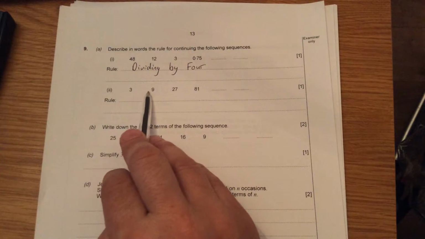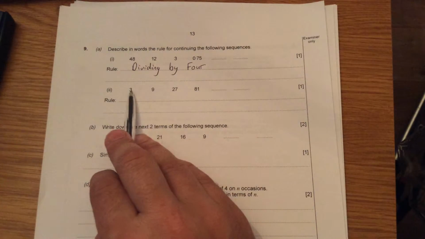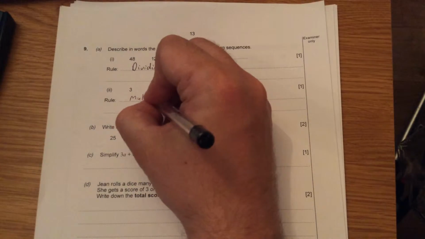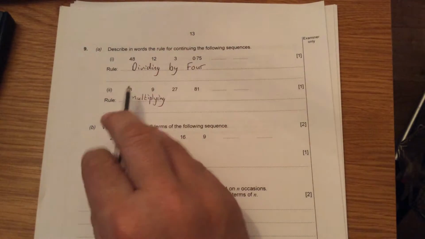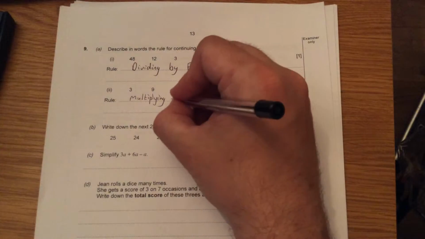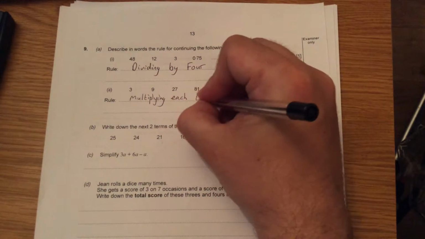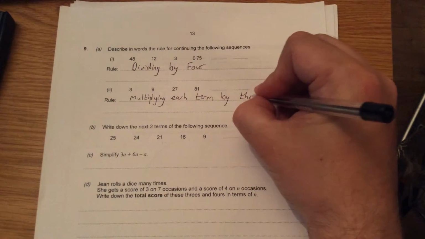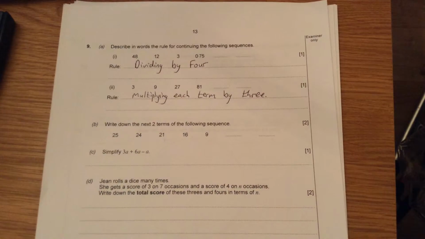The next one, we're not going up by the same amount again, so I'm going to be multiplying. Okay. And how many 3's in 9? How many 9's in 27? So I'm going to be multiplying each term by 3.